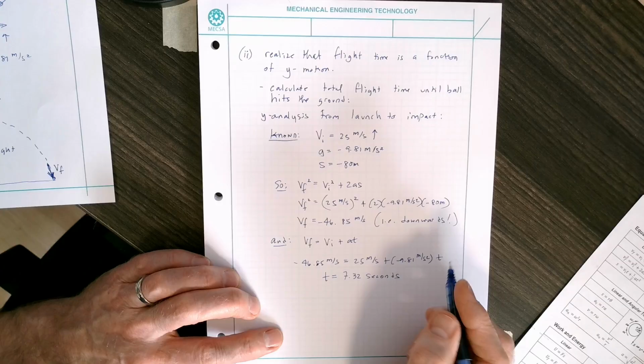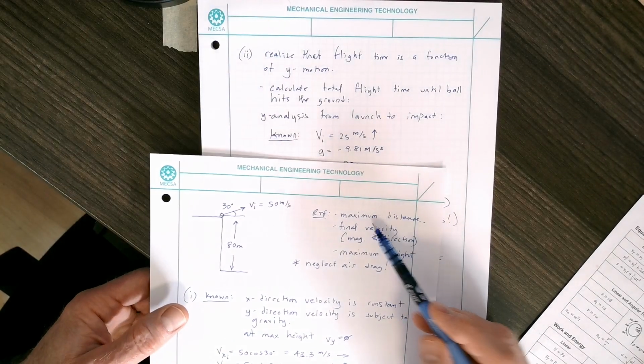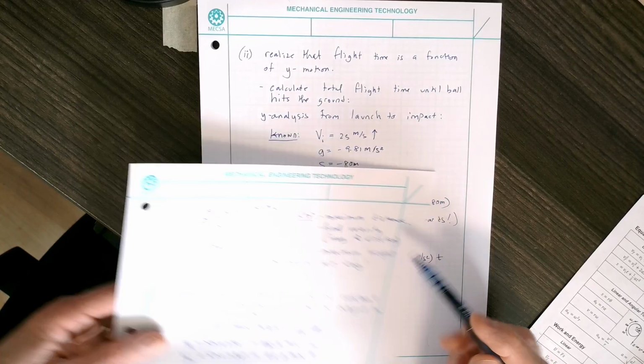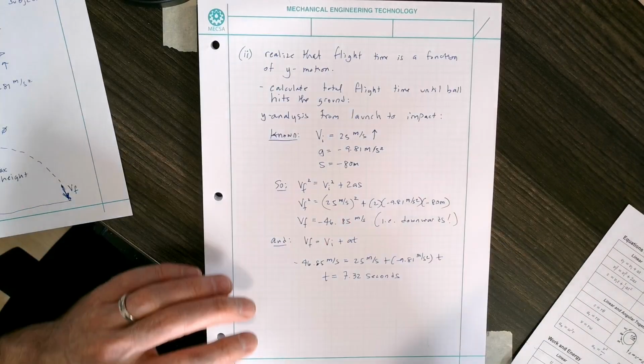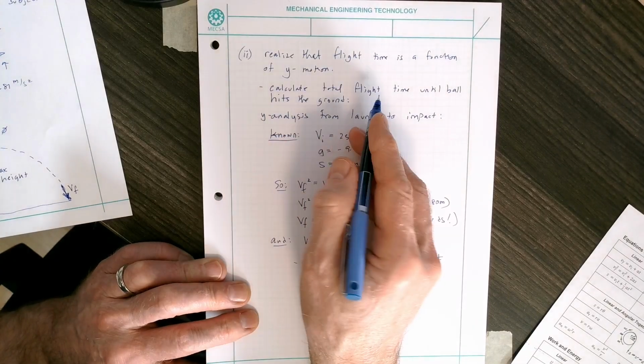I did not ask that. It's not one of the questions. Here's a question I asked. Hey, what's the maximum distance? What's the final velocity? Both the resultant, and what's the maximum height? So it's not really the full answer, but we did it. We got calculate total flight time. Okay.